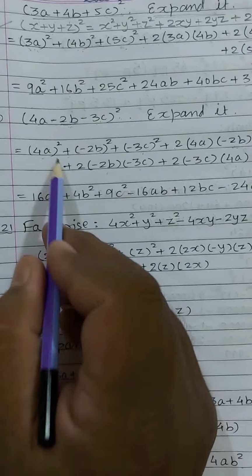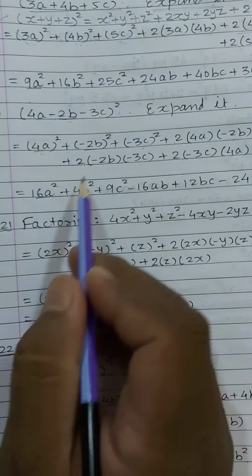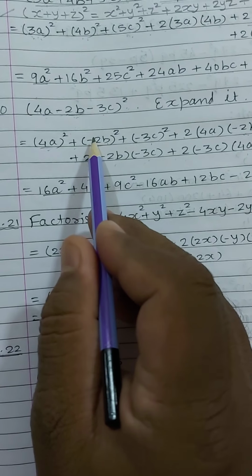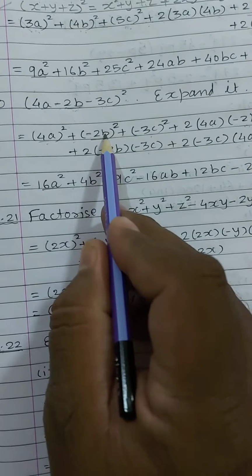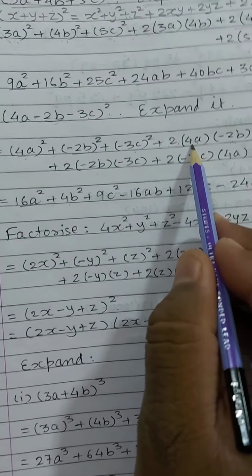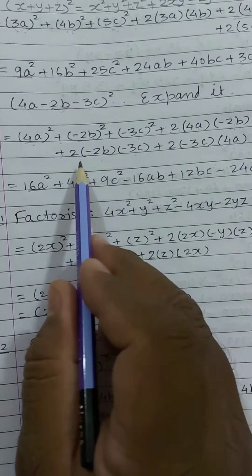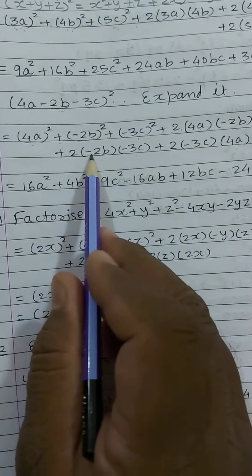Now we have to evaluate them. (4a) square, that is 16a square, plus (-2b) square, this minus sign vanishes due to even power, so it is 4b square. Similarly, 9c square, plus minus minus 2 4s are 8, 2s are 16ab, minus minus plus 2 2s are 4, 3s are 12bc, minus 2 3s are 6, 6 4s are 24ca. So you have to expand in this way.